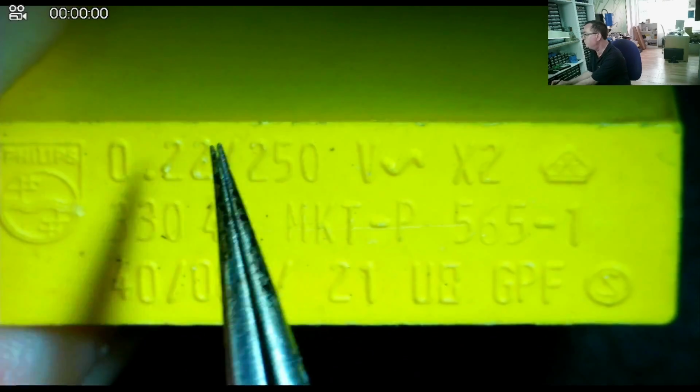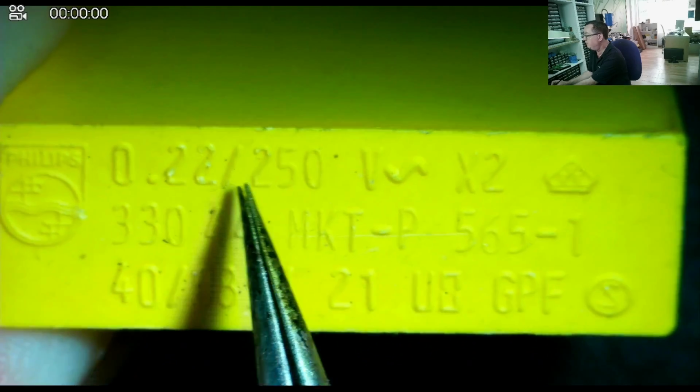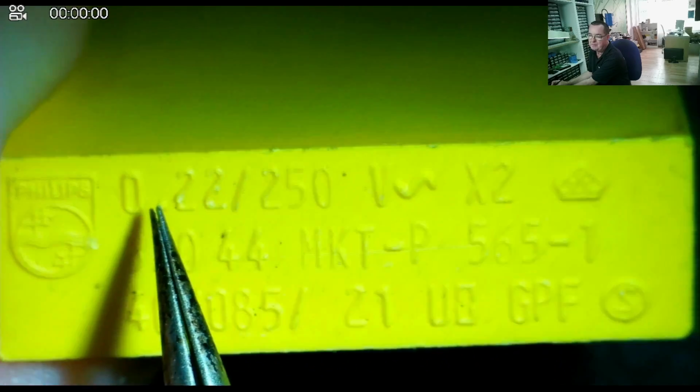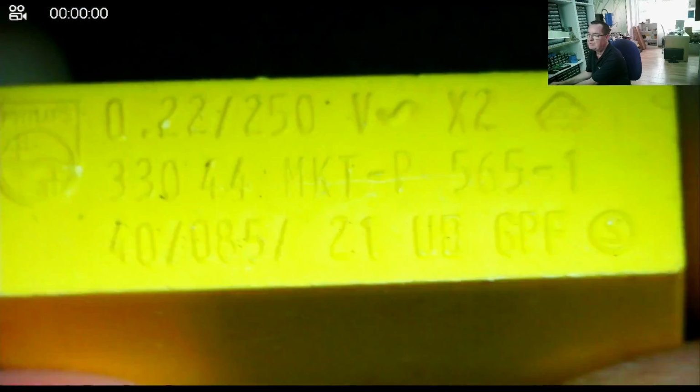Another very similar one, this one just says 0.22. It doesn't mention whether it is picofarads, nanofarads, whatever, but by assumption we can work out this is a 0.22 microfarad capacitor, 250 volts. Again, the X2 capacitor, this is a filter capacitor. So these are the type of ones you normally find across the live and neutral connections on a switch mode power supply, for example.